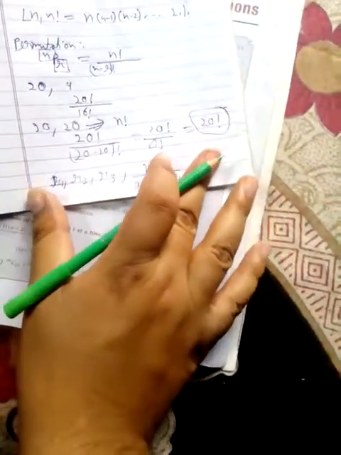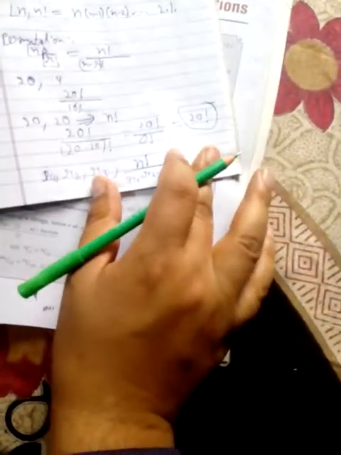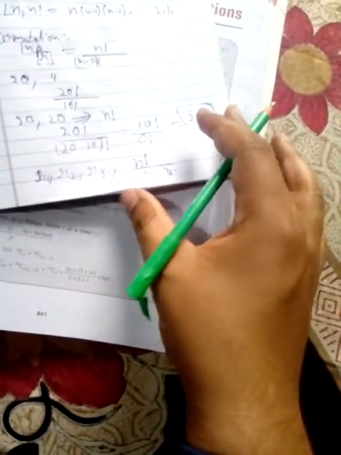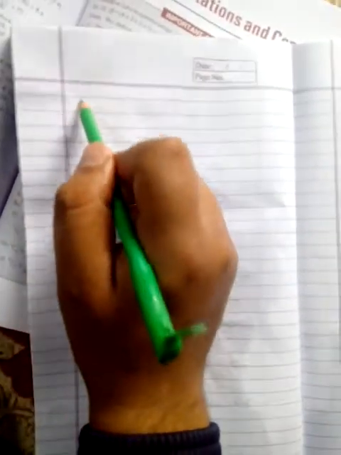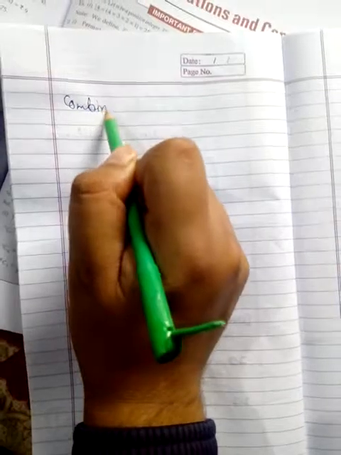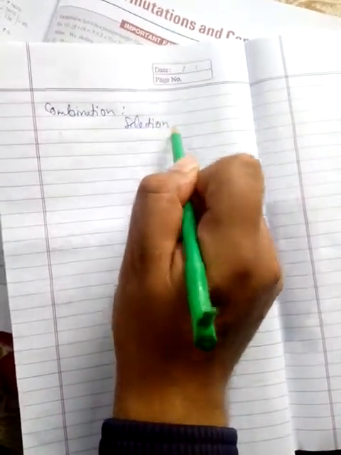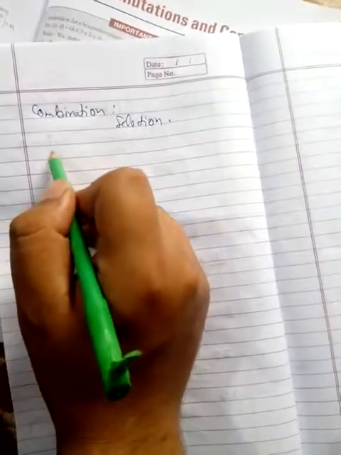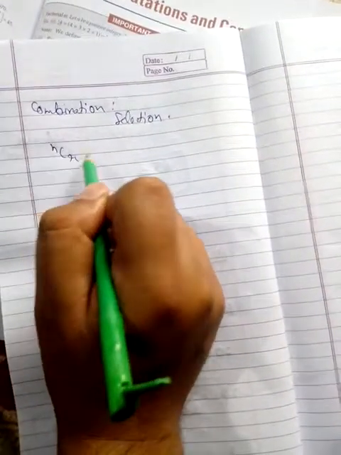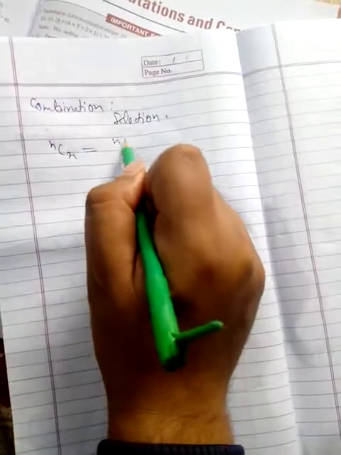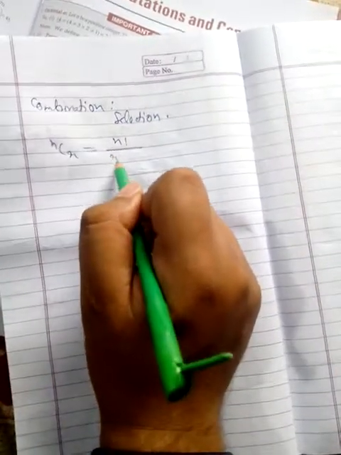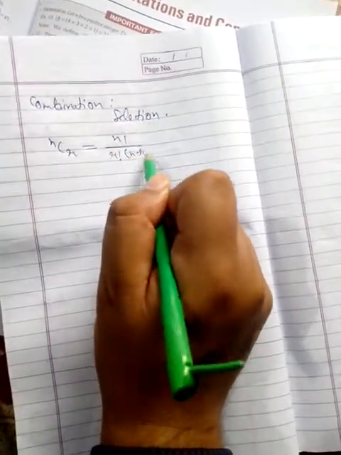And now moving to combination. Permutation has to do with arrangement, and combination has to do with selection. So what is the formula for combination? The formula for combination is nCr, and it is n factorial divided by r factorial into n minus r factorial.